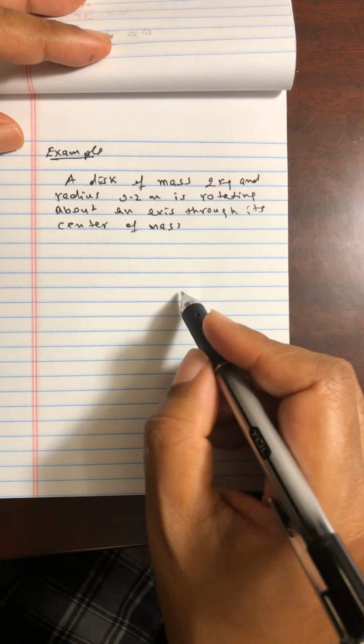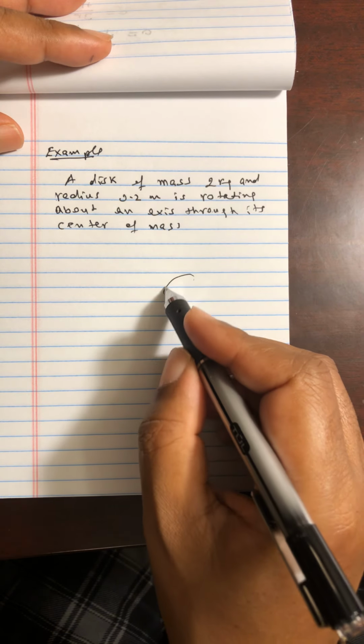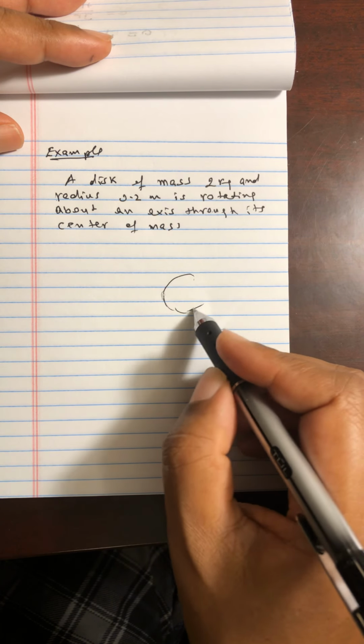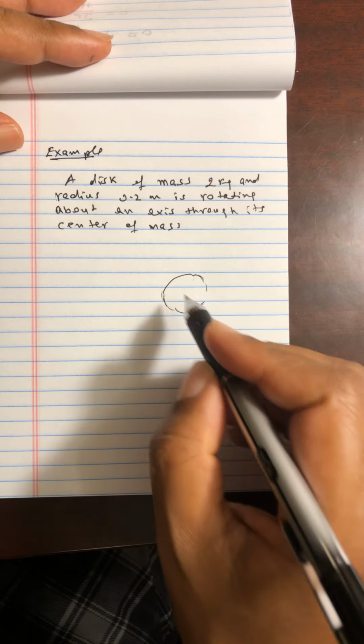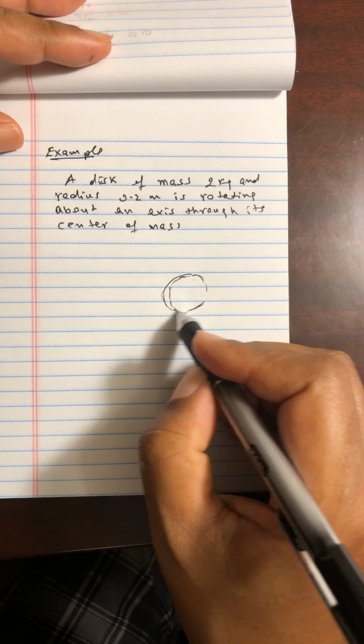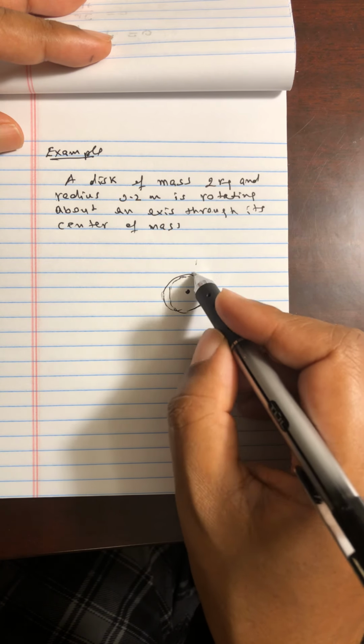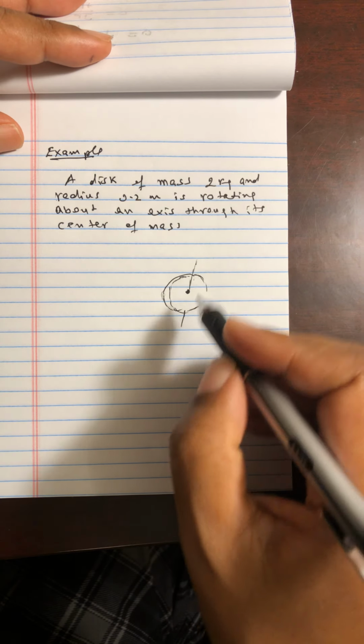Okay, so we have the following. We have this disk. It's rotating about an axis through its center of mass.